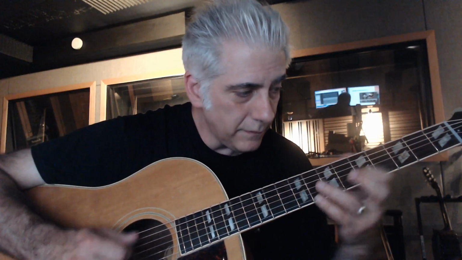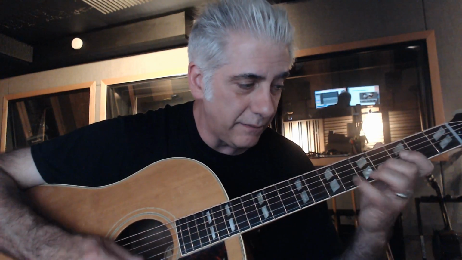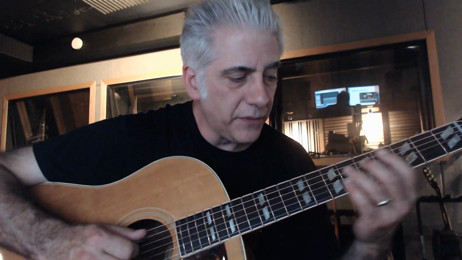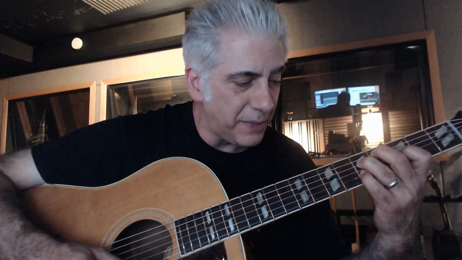So there are two chromatic notes that are a half step away from one of the chord tones or one of the notes of the C Dorian, which you could play on here. That surround, that are from the C sharp diminished scale.